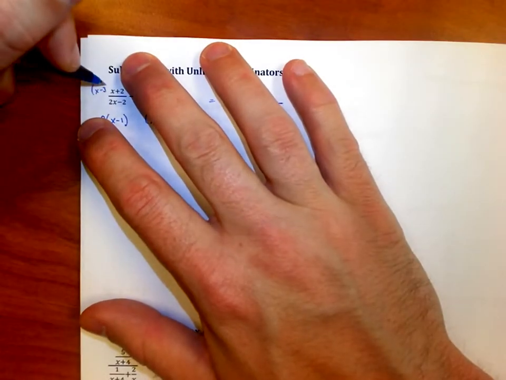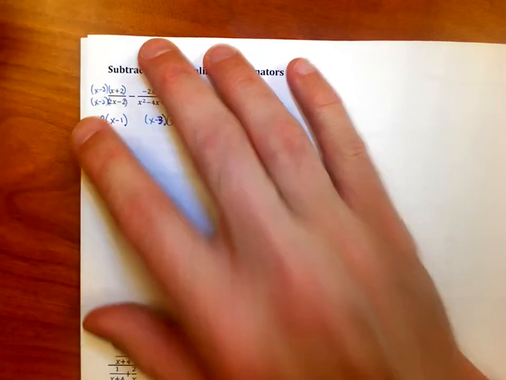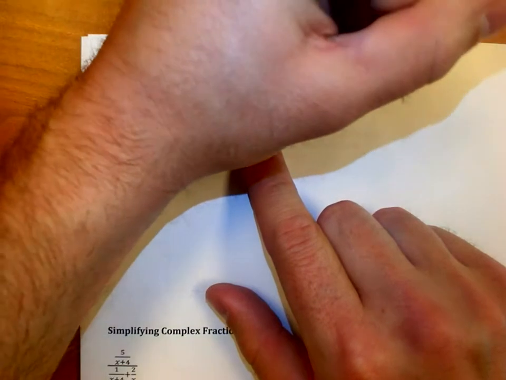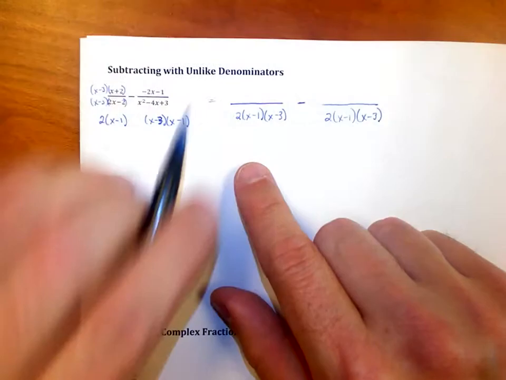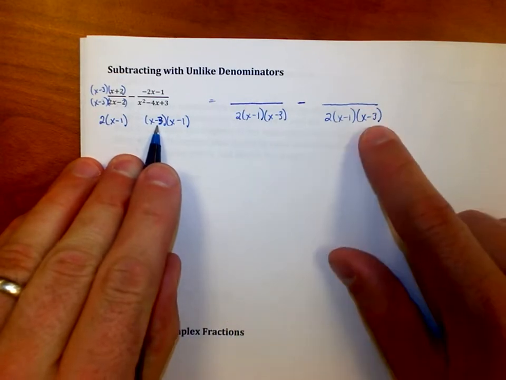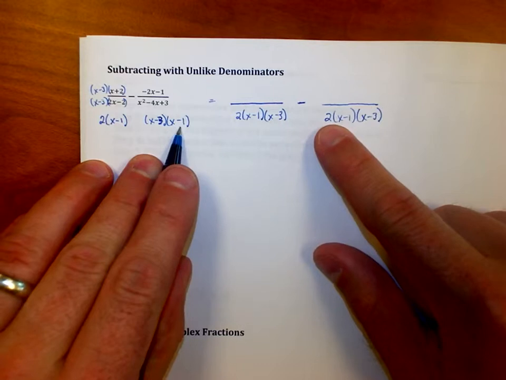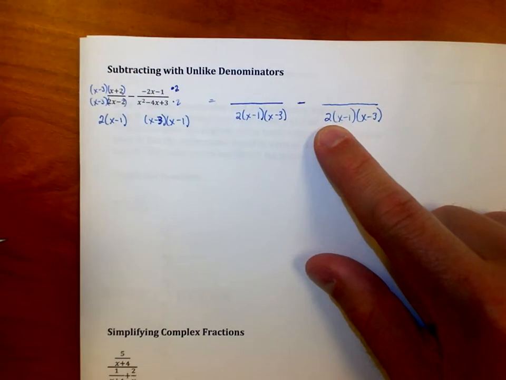So I've got some FOIL that's going to happen here. The right fraction minus, will x minus 3 go into this? Certainly will. Will x minus 1 go into it? Certainly will. Looks like I need the 2 in order to get up to the common denominator in the right fraction, right? So now it's time to kind of rewrite all this.